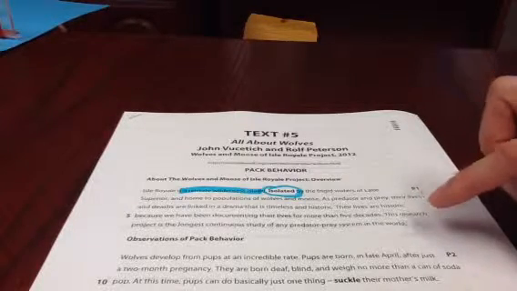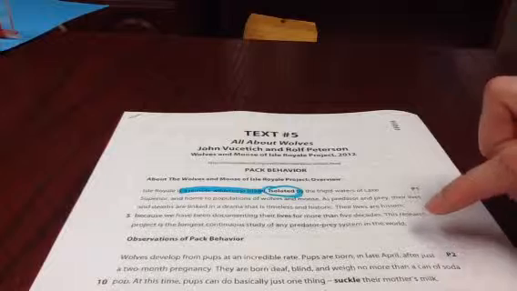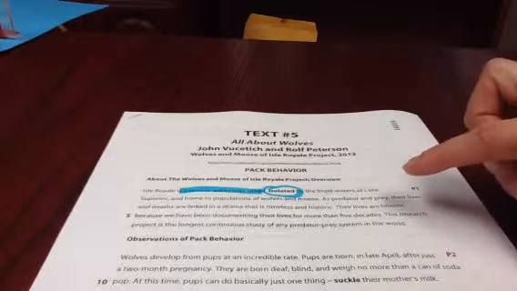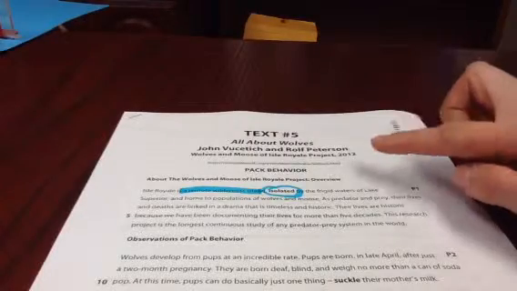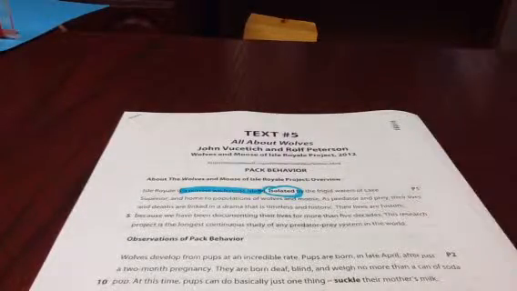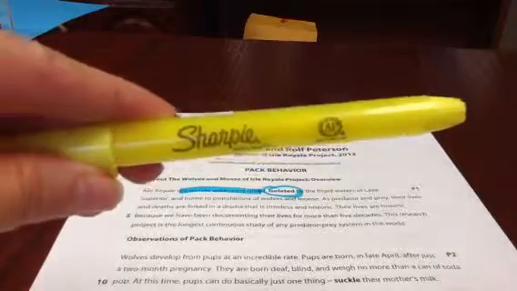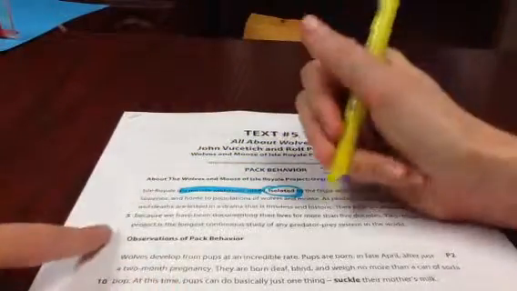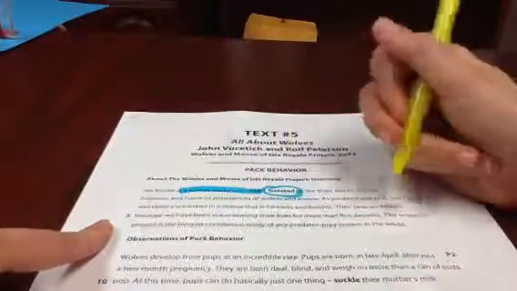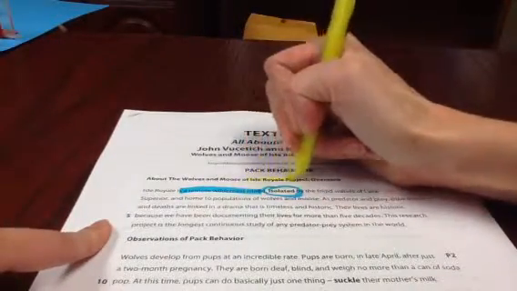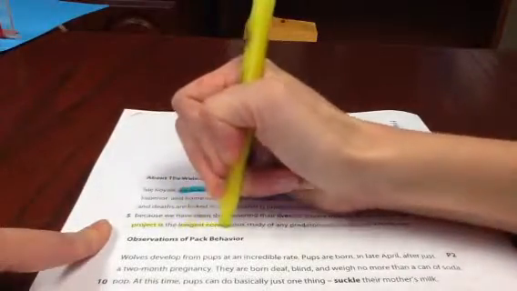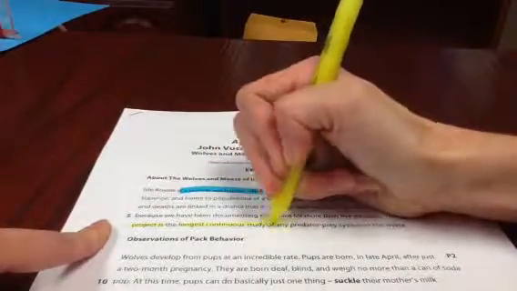Now, the fact that this is a really long-running study about wolves and moose on this island, that seems to me like it's going to be the central idea and all about the wolves. So I'm going to take my yellow highlighter, which stands for the central or main idea, and I'm going to go ahead and highlight that. The Isle Royale Project is a research project that's the longest study of predator and prey.